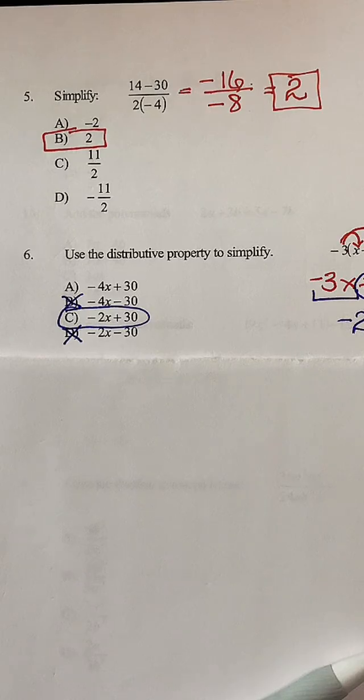Okay, so the winner for this is going to be C. Okay, love all the C's. Good. You get that negative. That's what you got? Awesome.